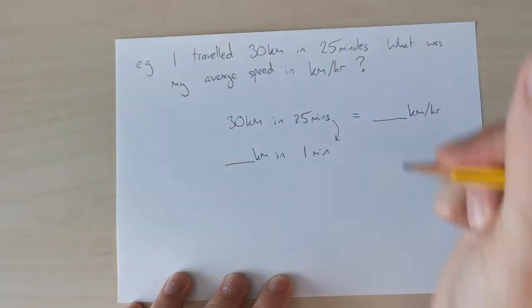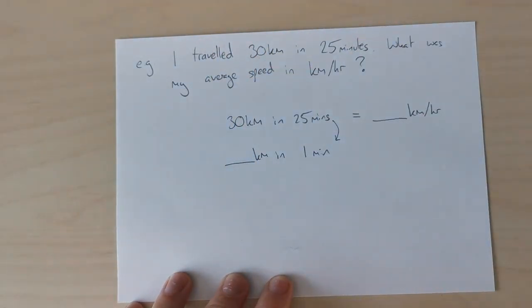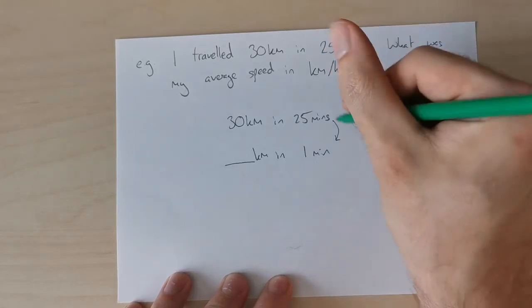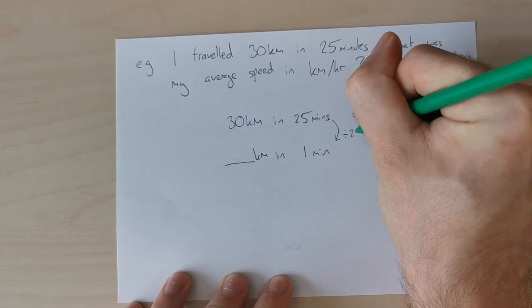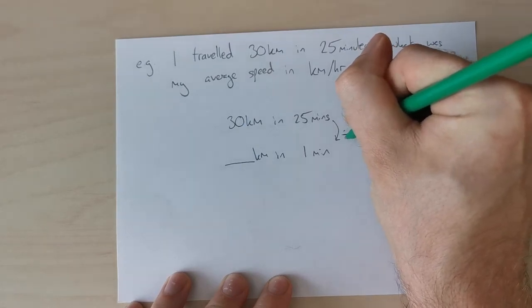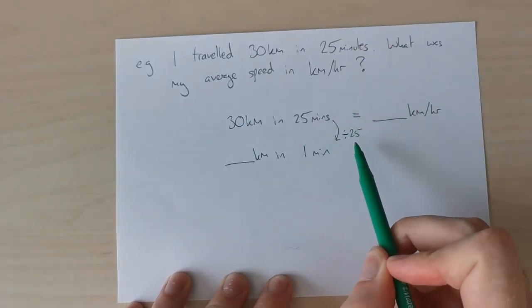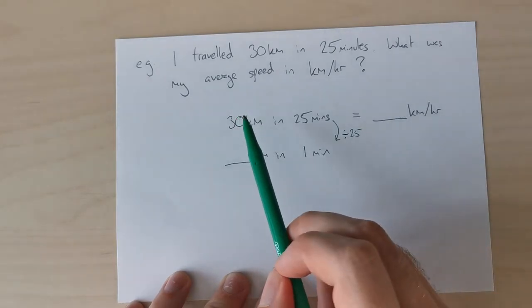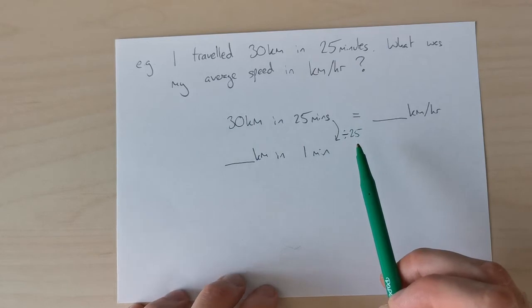And we're going to work out how many kilometres that would be. So to turn 25 minutes into 1 minute, that is going to require us to divide by 25. Any number divided by itself will give us 1. So I need to do 30 divided by 25.